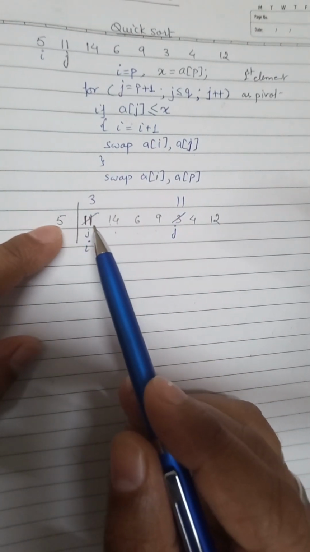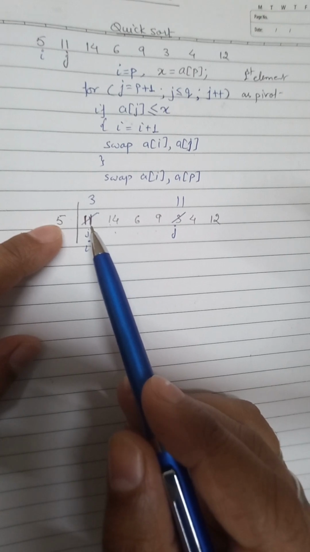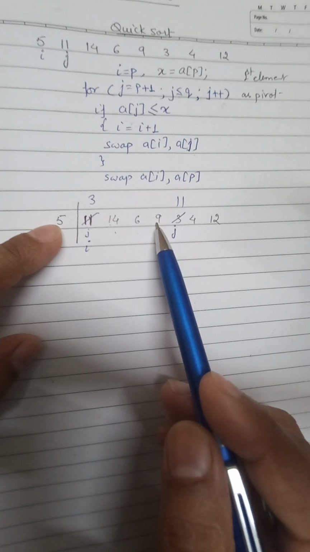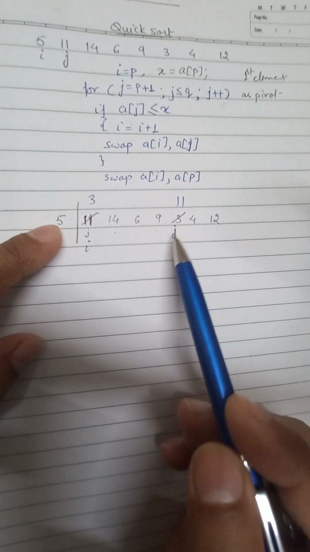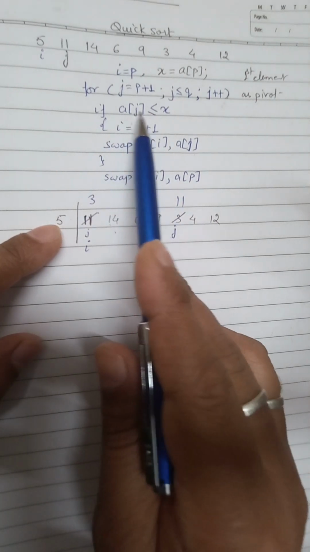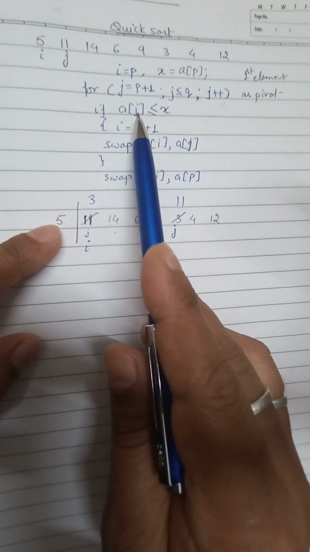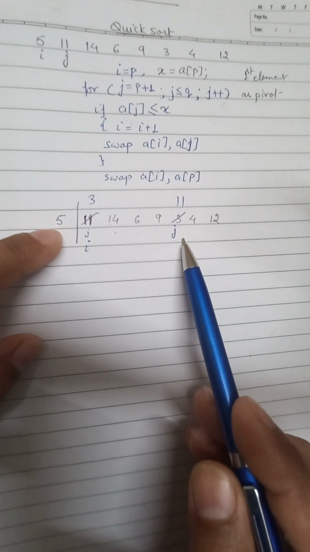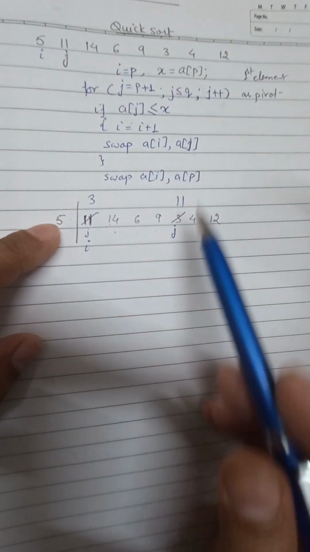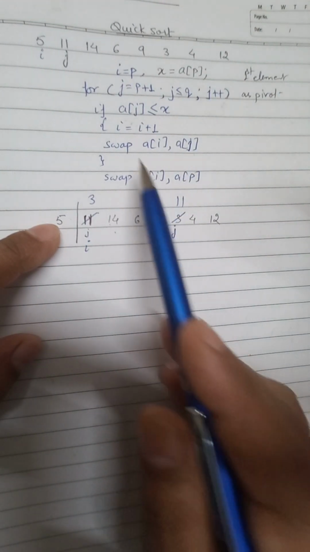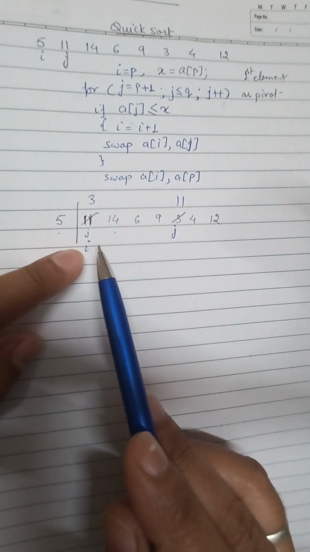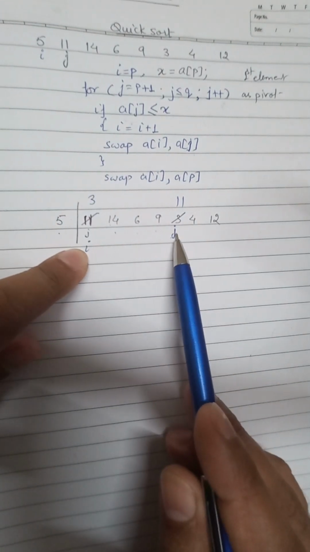So we are checking: 11 is not less than 5, 14 is not less than 5, 6 is not less than 5, 9 is not less than 5, but 3 is less than 5. So we stopped j here because this condition is satisfied, that aj is less than or equal to x, right? This is x because this is the pivot element as we have written in the first line. So we stopped here. Now we are incrementing the i. Earlier i was here, so now we are incrementing it. So i is here and j is here.